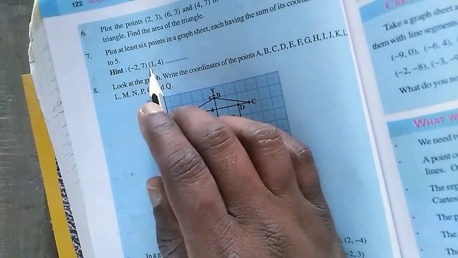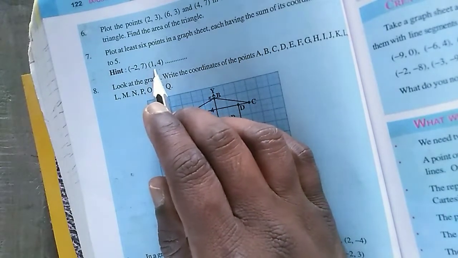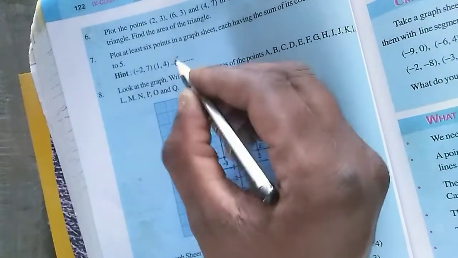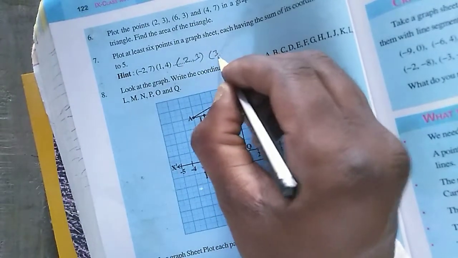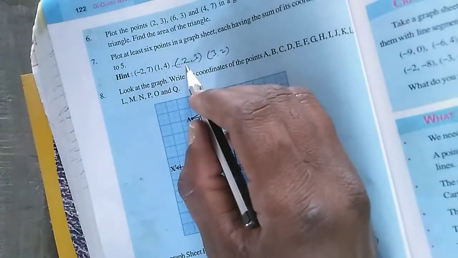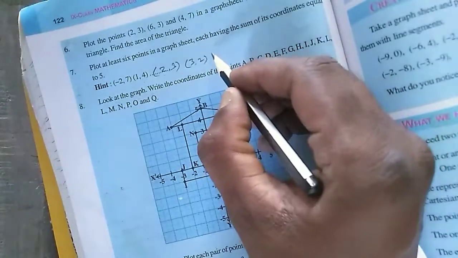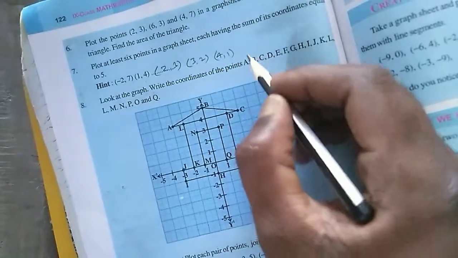Here you see -2 and 7. If you add -2 and 7, you will get 5 only. Here 1 comma 4, that is also 5 only. I am going to write some more points. 2 comma 3 is also 5 only. 3 comma 2 also 5 only. Here the x coordinate is 2, here the x coordinate is 3. Both are different, not the same. Okay. We can write 1 comma 4, and 4 comma 1 also we can write.